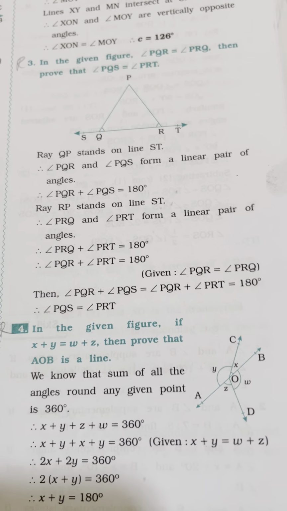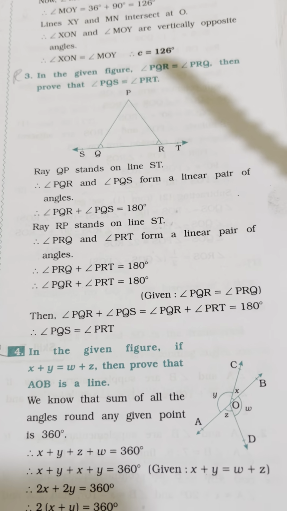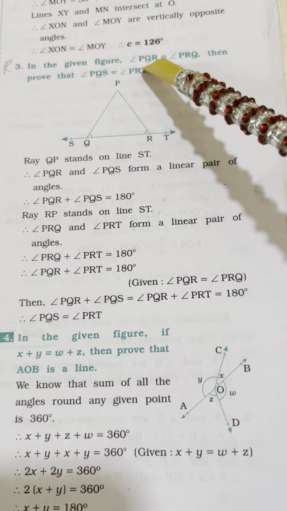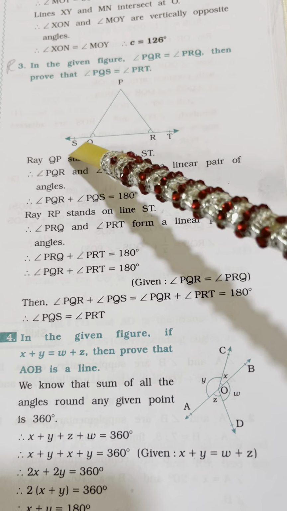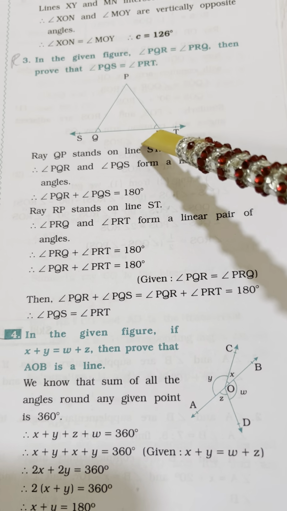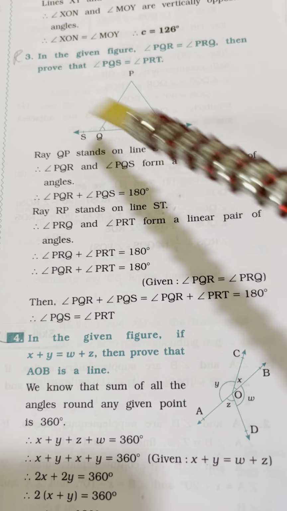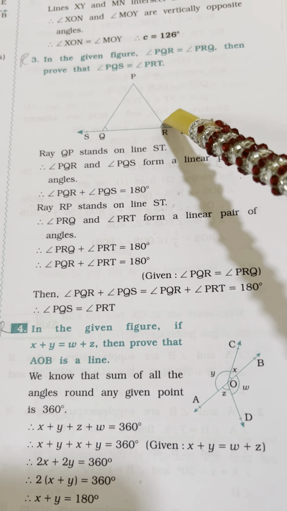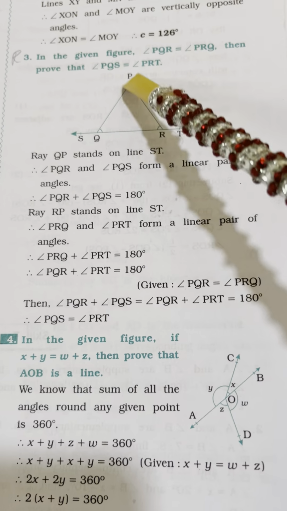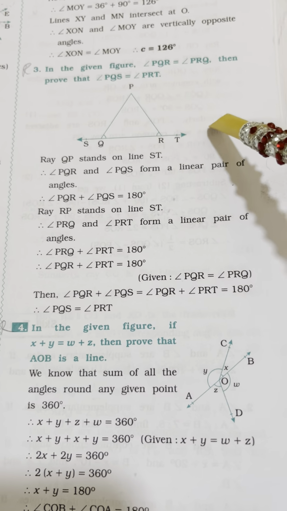Welcome back. Exercise 6.1, question number 3. I will explain the rider. In the given figure, angle PQR is equal to angle PRQ. Opposite angles are same, then opposite sides are also same. Prove that angle PQS equals angle PRT.